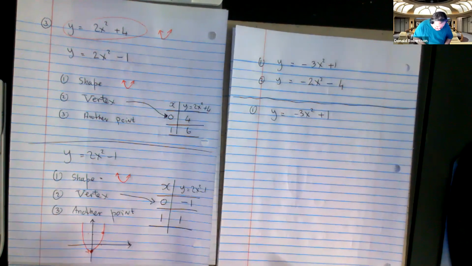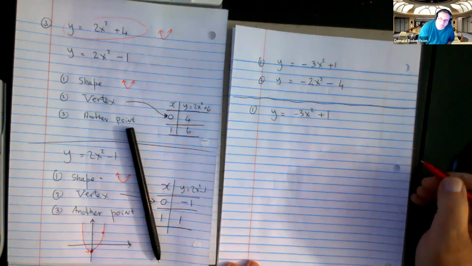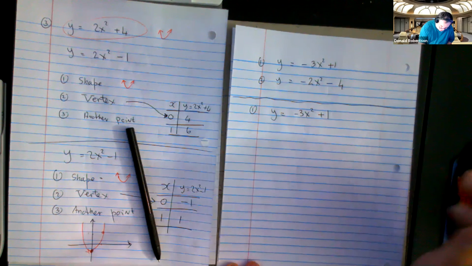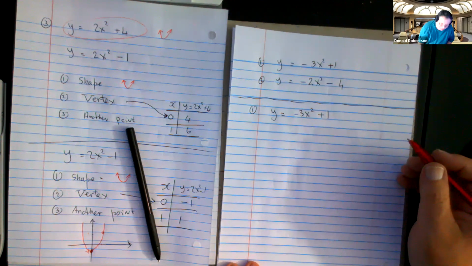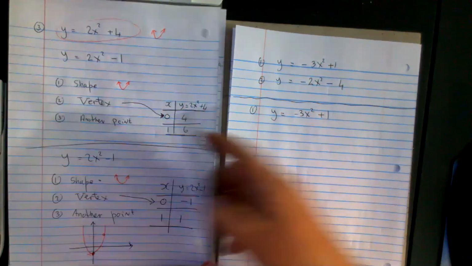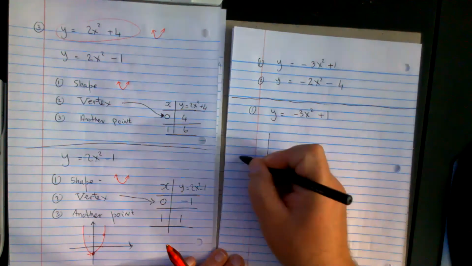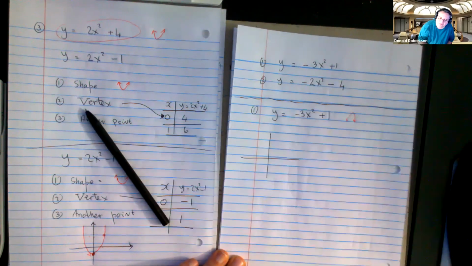Okay, let's cut some corners here. What shape's that guy going to be? What shape is this quadratic? A down one? Okay. Kind of sad. Concave down.